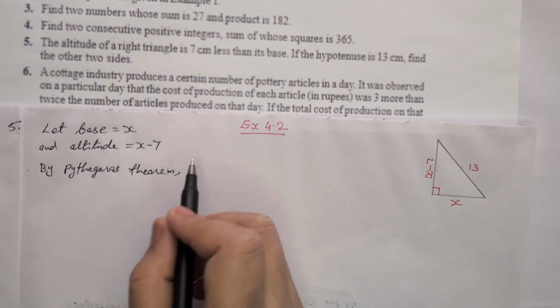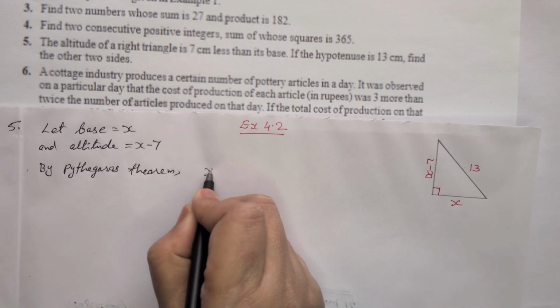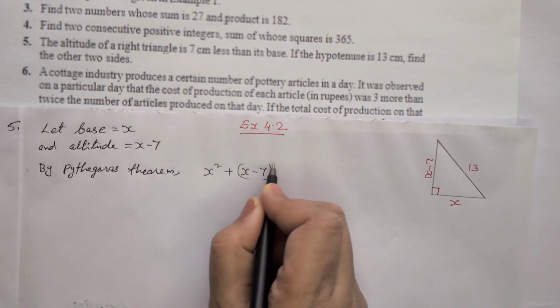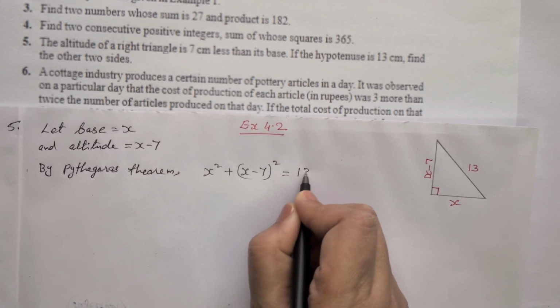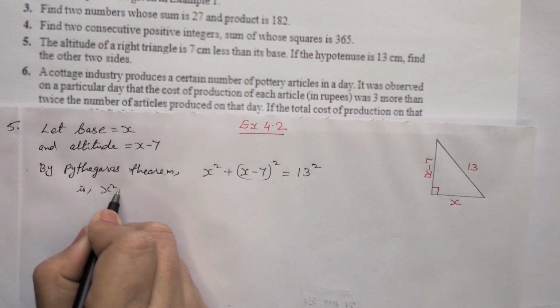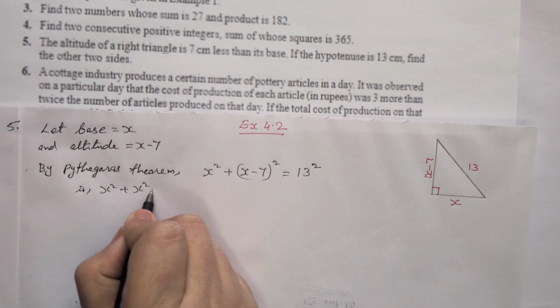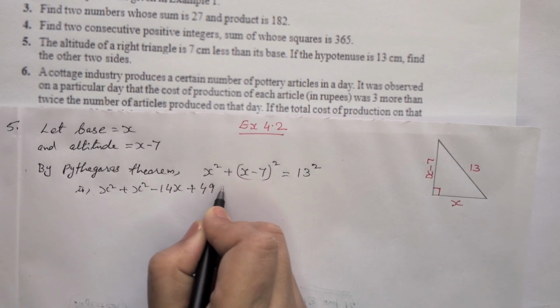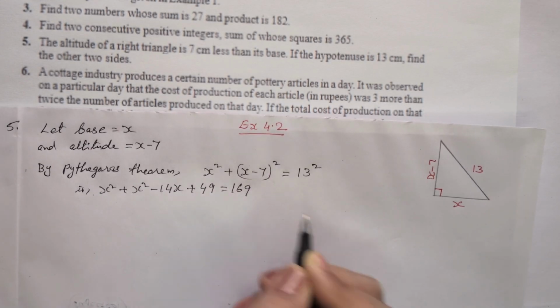So by Pythagoras theorem we can write base square plus x minus 7, that means altitude square is equal to hypotenuse square. That means x square plus x square minus 14x plus 49 is equal to 169.